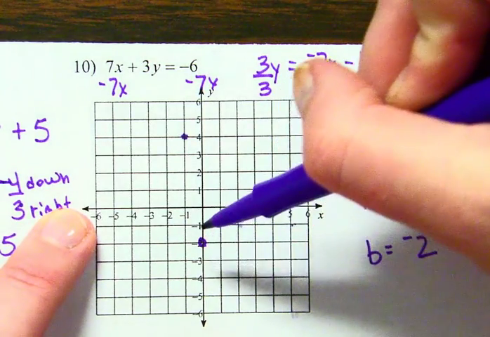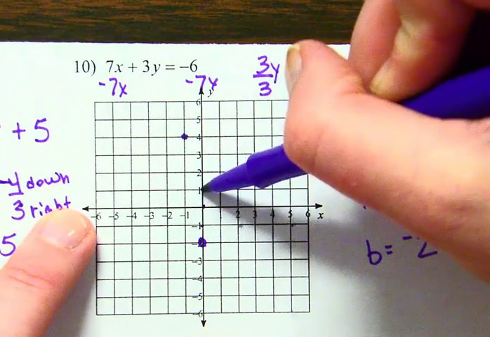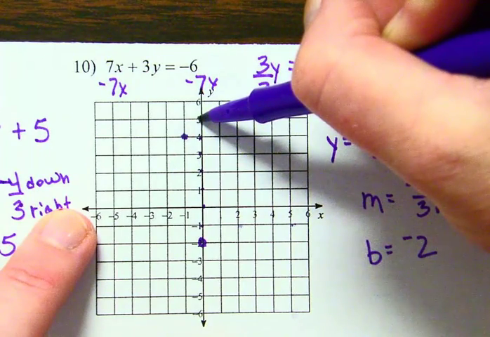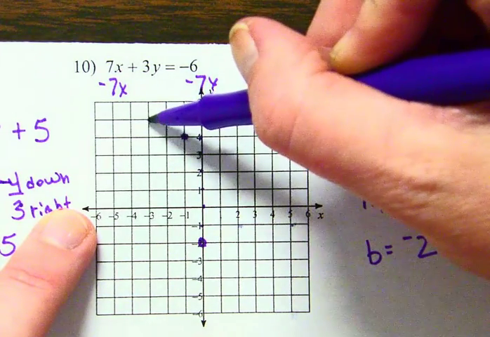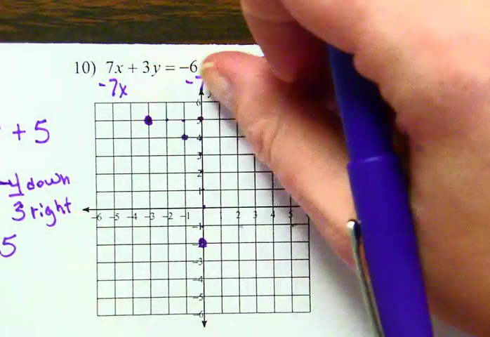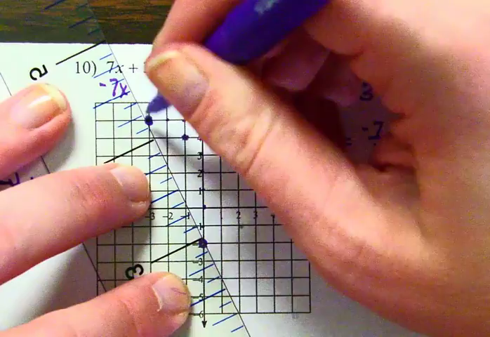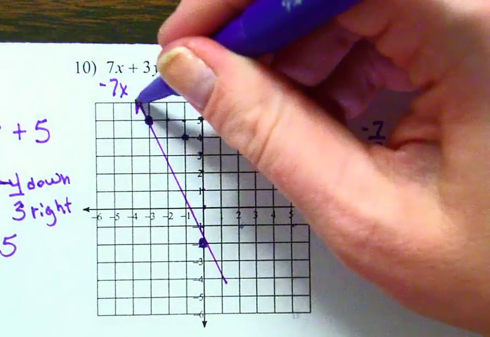So if I go up 7, 1, 2, 3, 4, 5, 6, 7, I go left 3. 1, 2, 3. And there's my line.